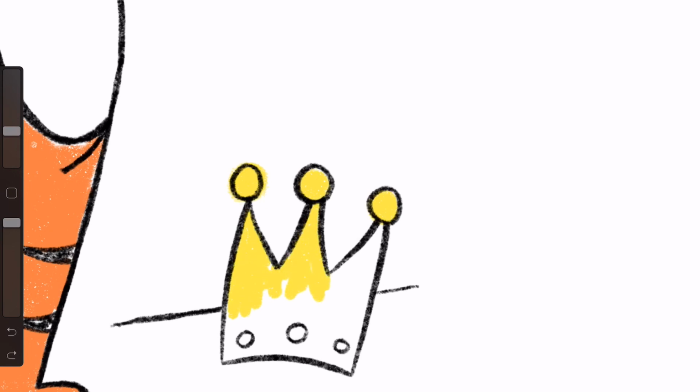Now, when you're using a color like yellow for something like this, you probably do have to apply some pressure. Once again, don't rip the paper, but you are going to have to apply a little bit of pressure.